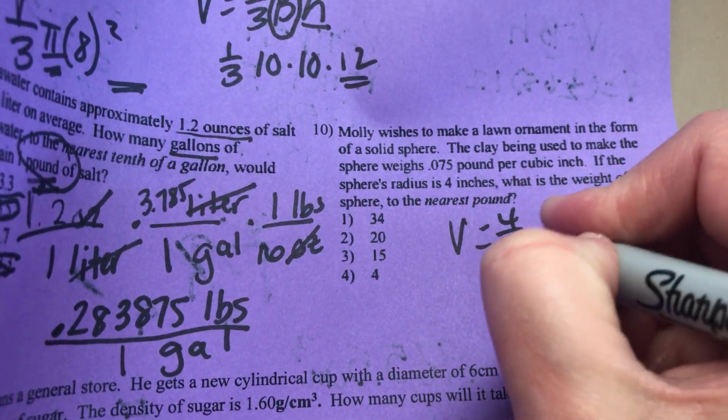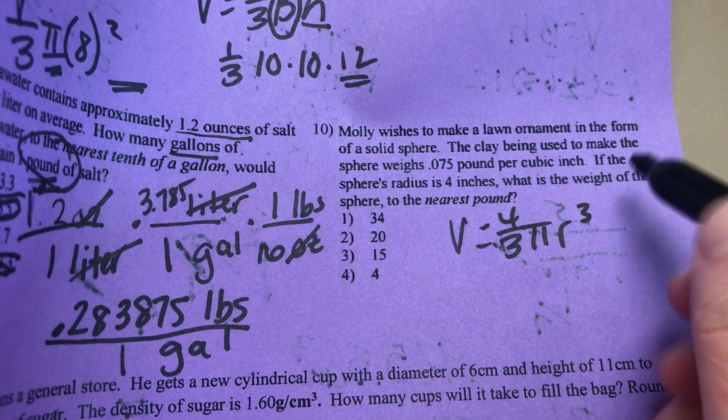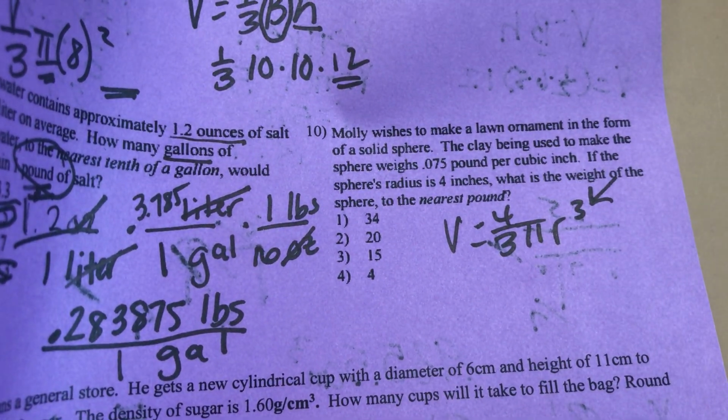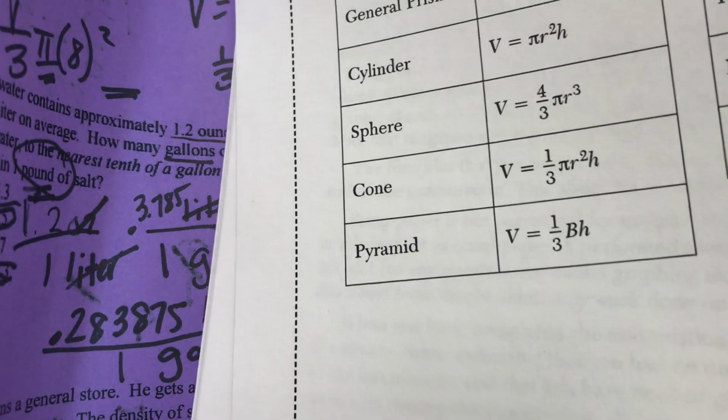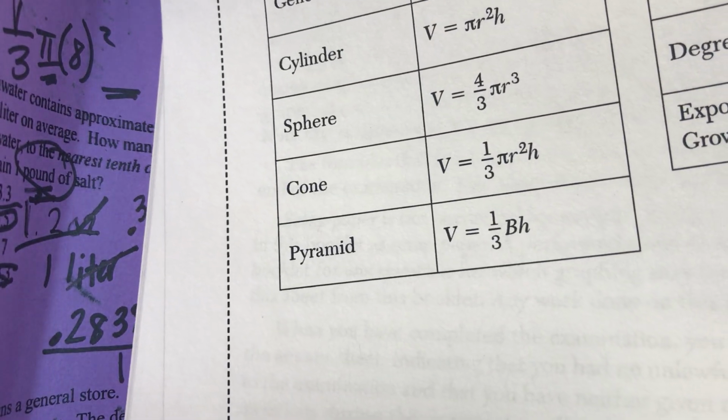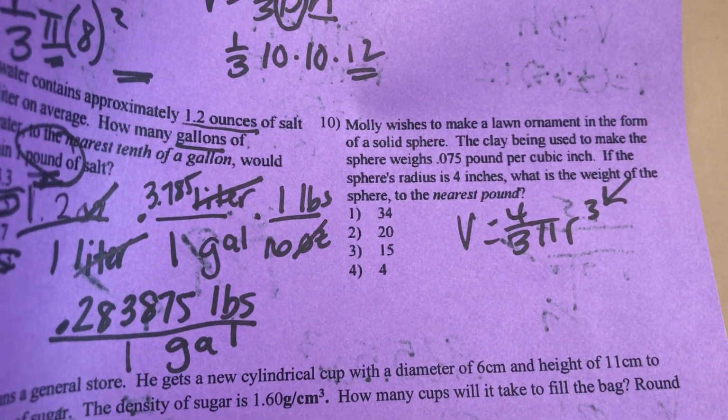So automatically I'm going to go to my reference sheet and write this down. I cannot tell you how important it is to read your reference sheet appropriately and write it down appropriately. People write that 3 as a 2 all the time. It's not a 2, it's a 3.